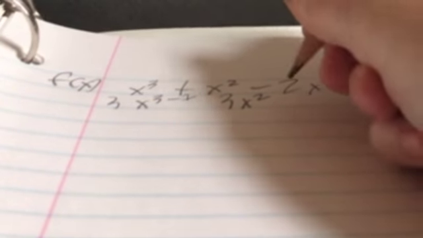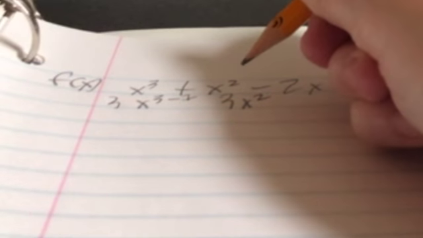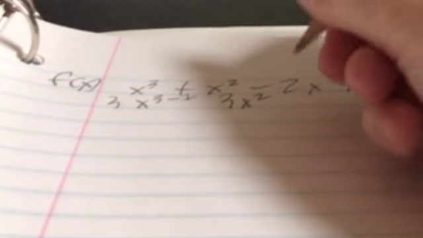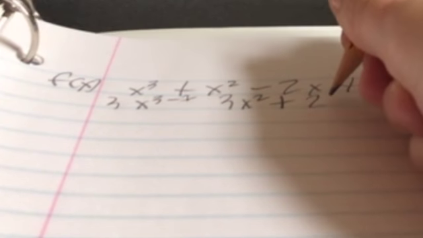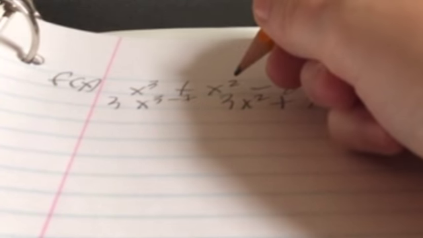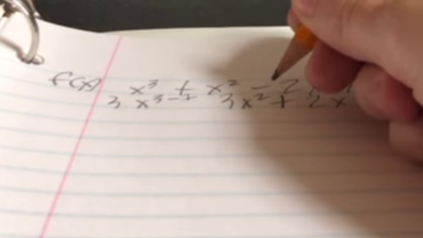And you can repeat that process for the rest of the terms. So x squared has 2 as the exponent, and it's also addition, so it's plus 2x, and then 2 minus 1 is 1, so we don't put an exponent here.